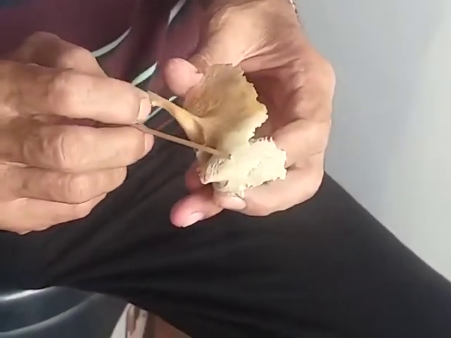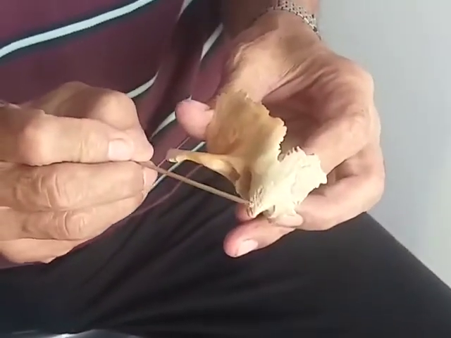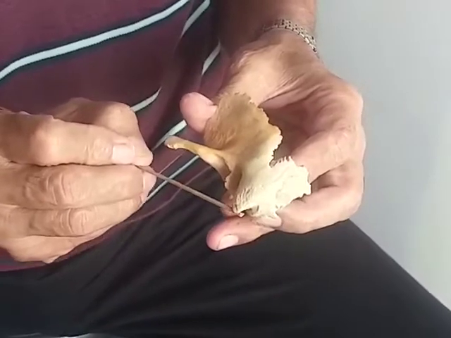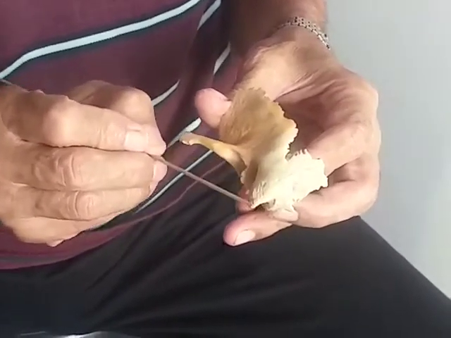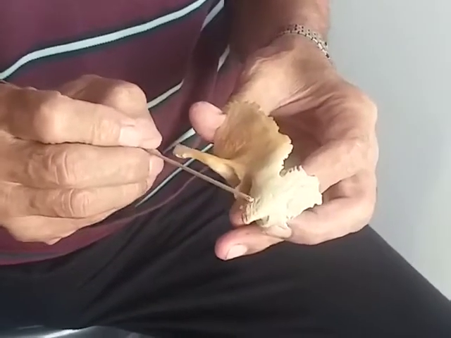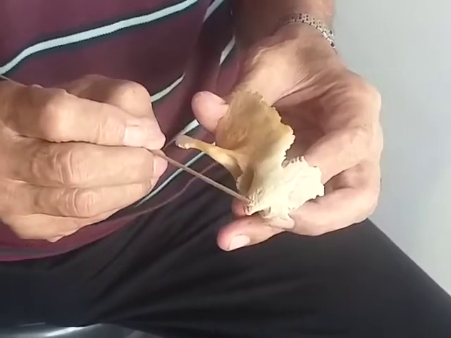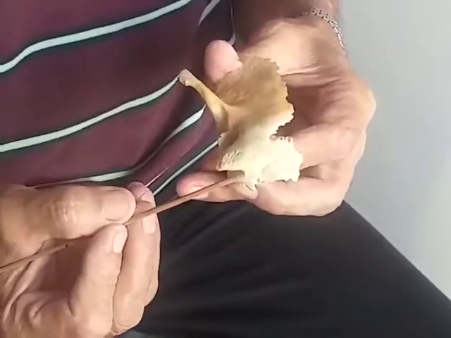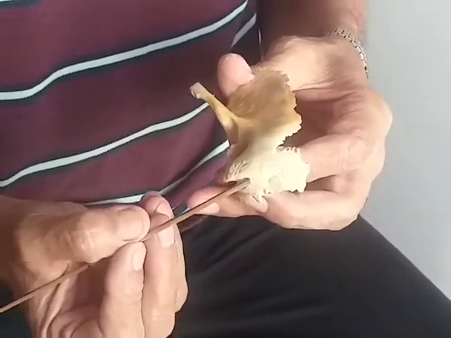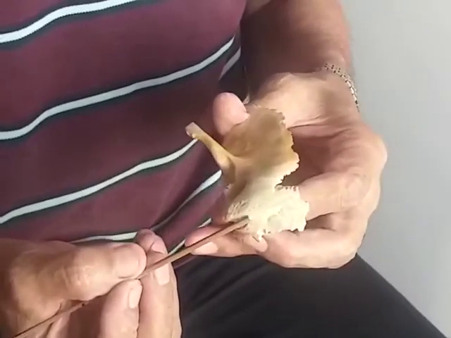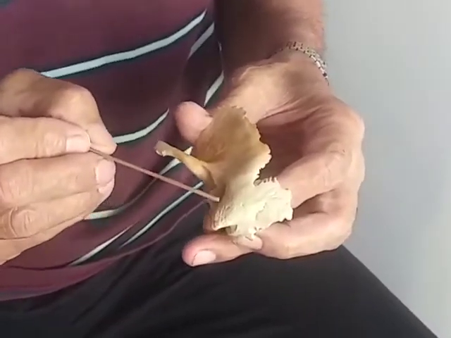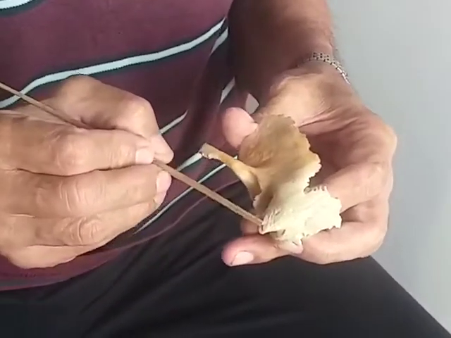From the external surface, a conical thick bone descends downwards, and this is known as the mastoid process. At birth, the baby has no mastoid process, but when the baby starts to pull its head, the pulling effect of the sternocleidomastoid results in the formation of this mastoid process.